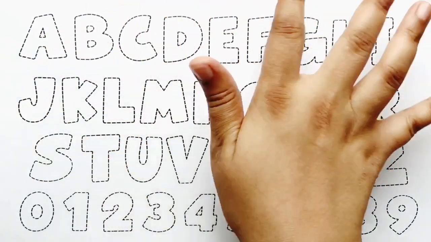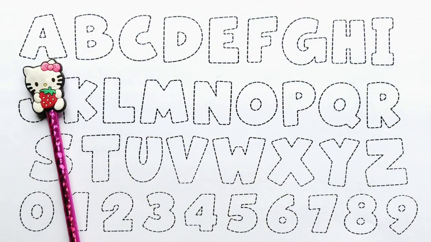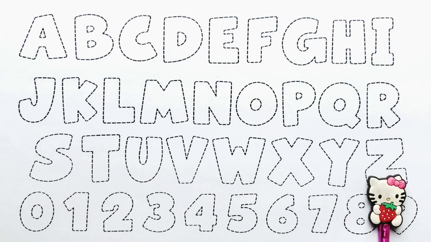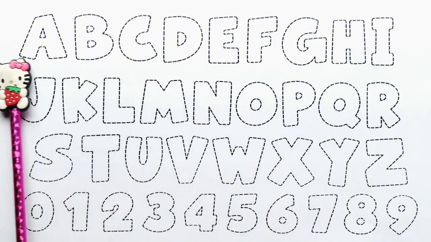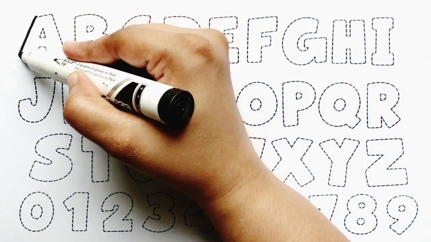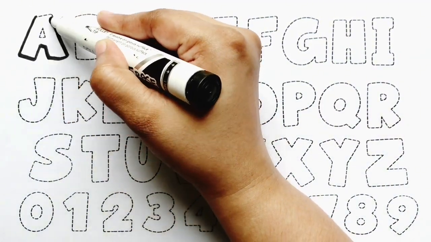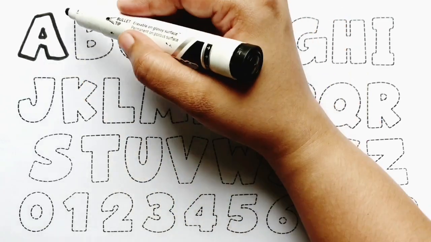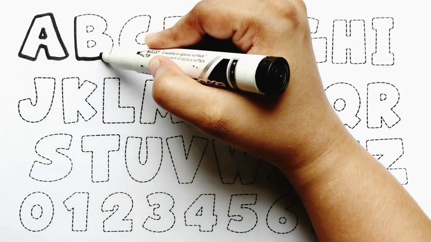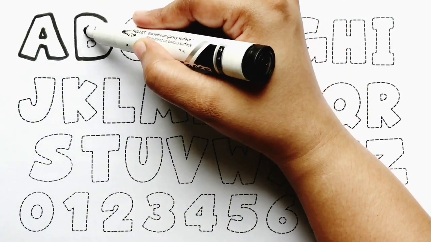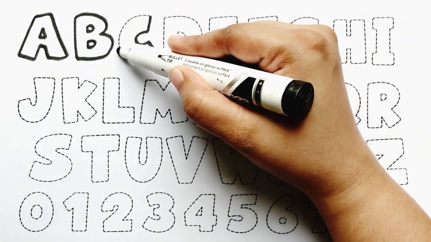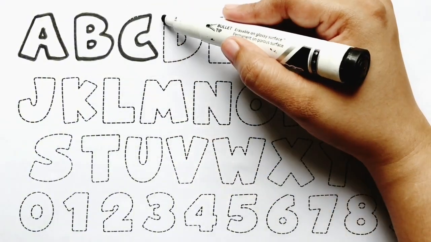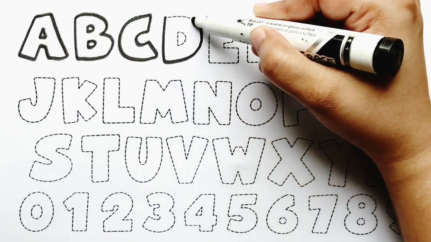Kids, today we learn how to draw capital letter A to Z and number 0 to 9. Let's draw. I draw capital letter A for apple. B for broccoli. C for carrot. D for donut.